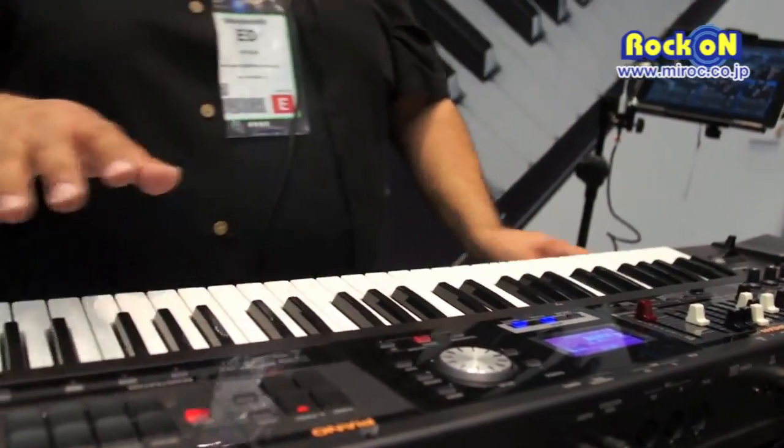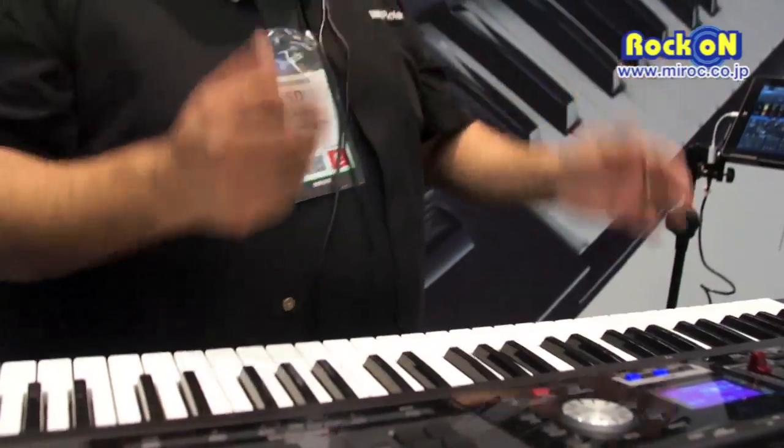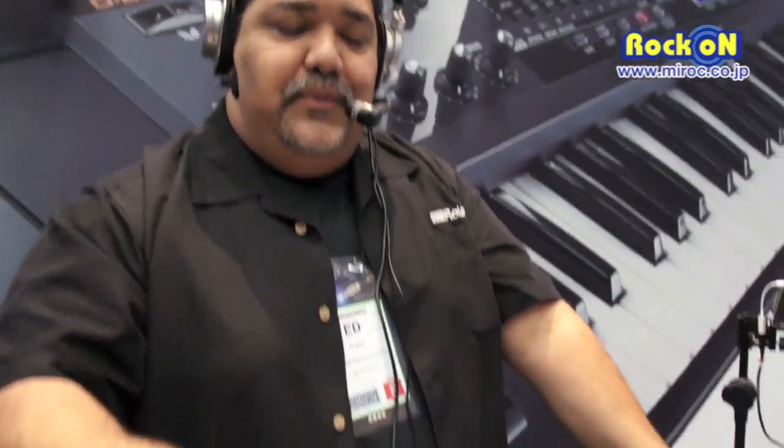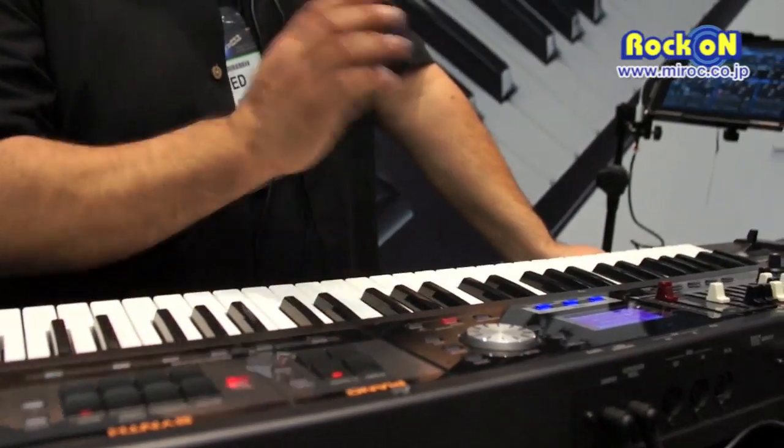Now, if I want to go ahead and save anything I've done in organ, piano, synth, splits and layers, all I do is hold down the registration button right here. All of a sudden, it asks me, hey, where do you want to write this? Where do you want to put it?